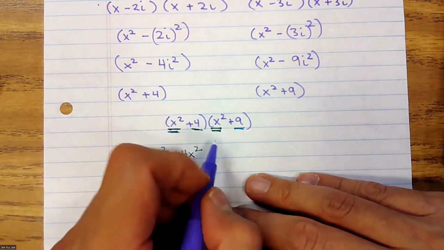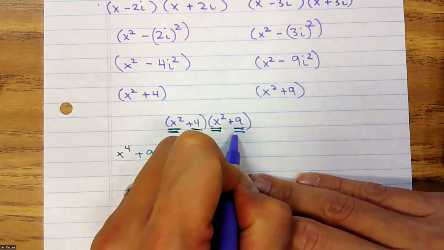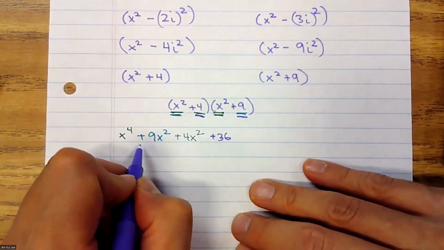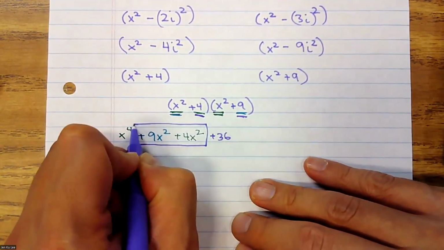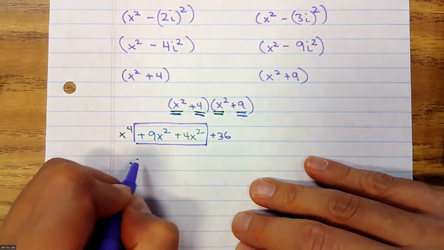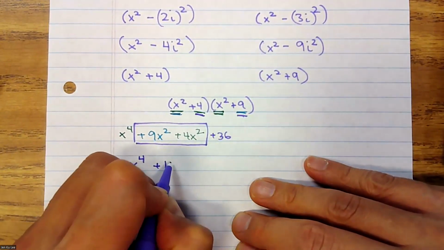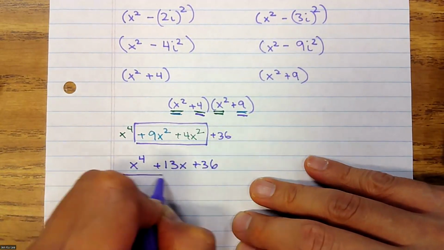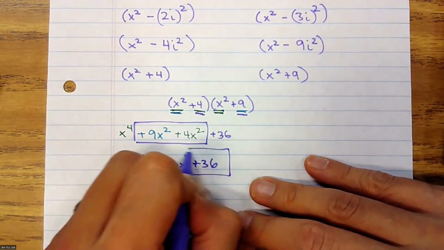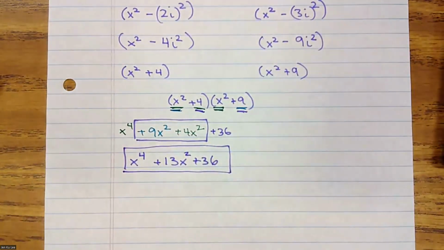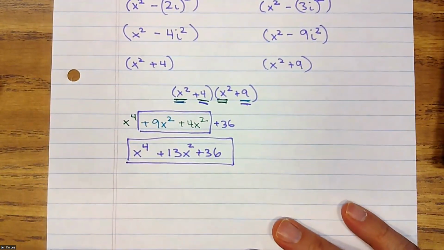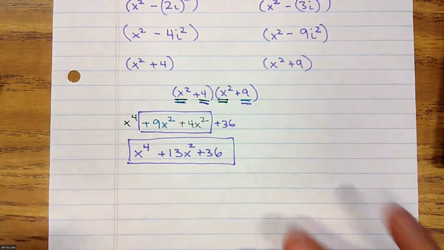And then last would be 4 times 9, which is 36. Gather the like terms right there. x to the 4th plus 13x squared plus 36. Cool? And that's your polynomial.